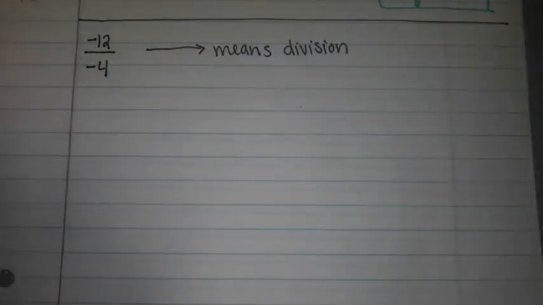Guys, if you're seeing this problem, this means that you got the last problem wrong, so let's work it out together. Now that little slash means division, and you need to know that because you're going to see one like this on your test tomorrow.